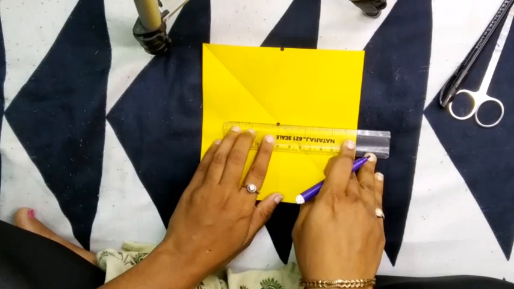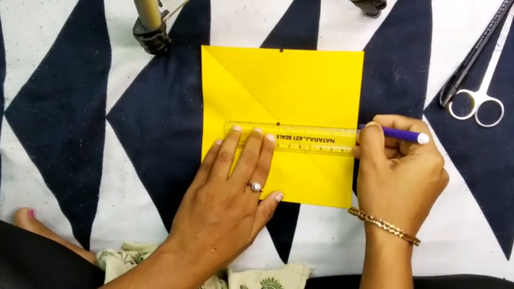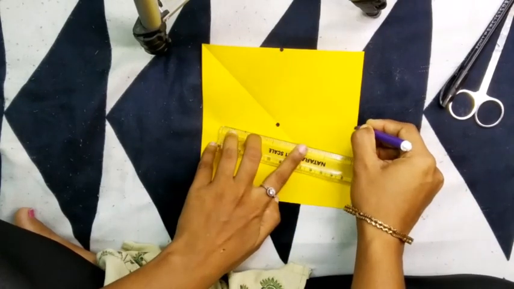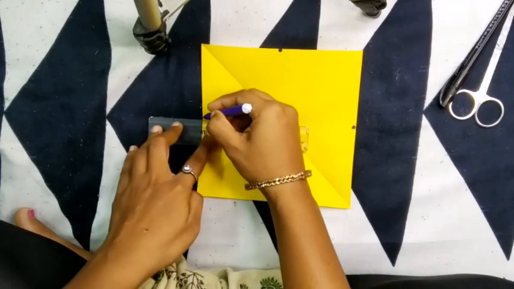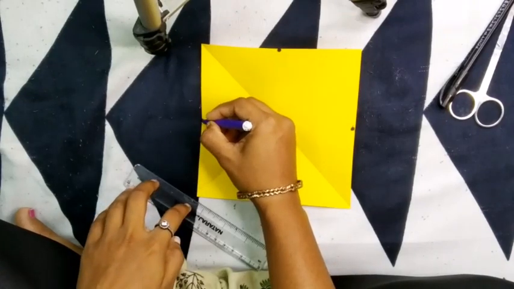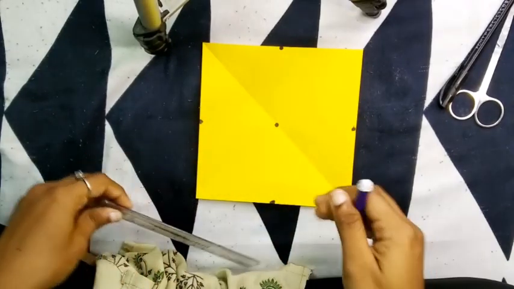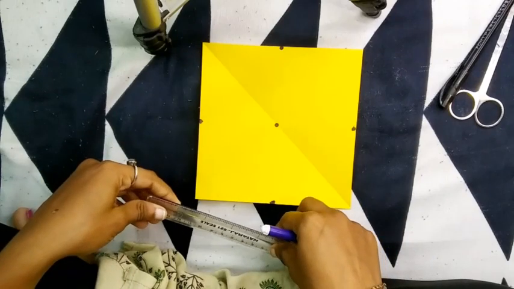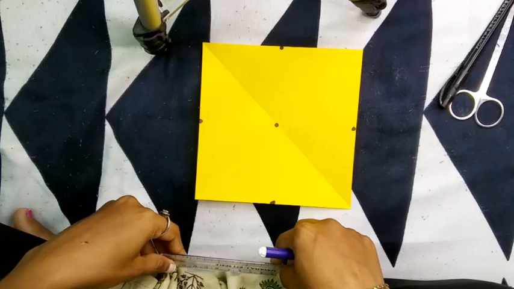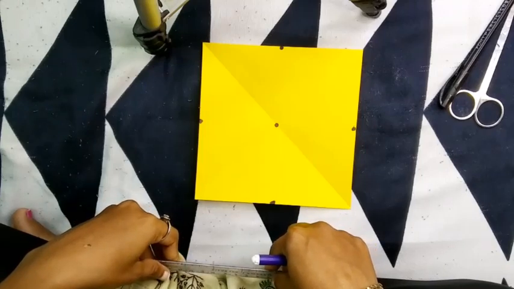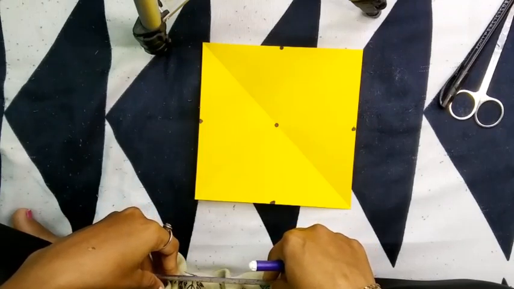For that, you have to use the center. After this, draw lines to join the centers of the edges and the center of the square.